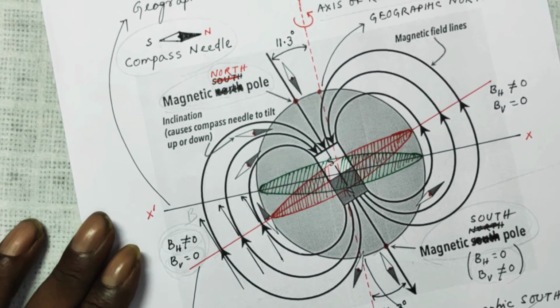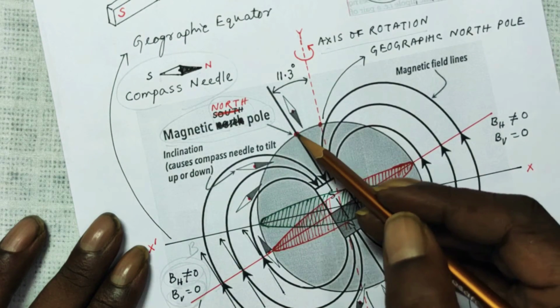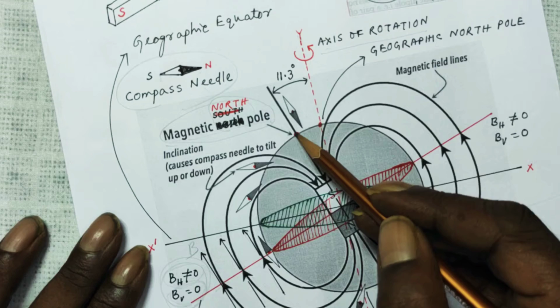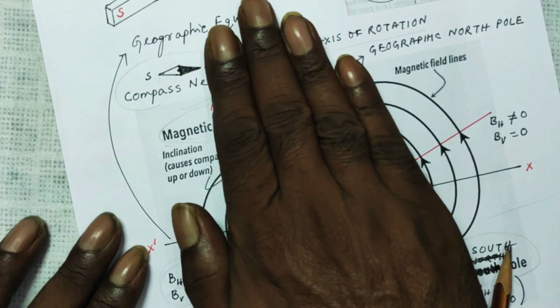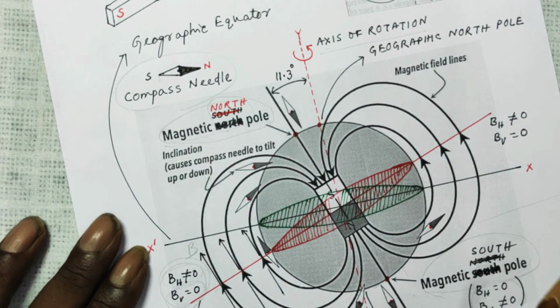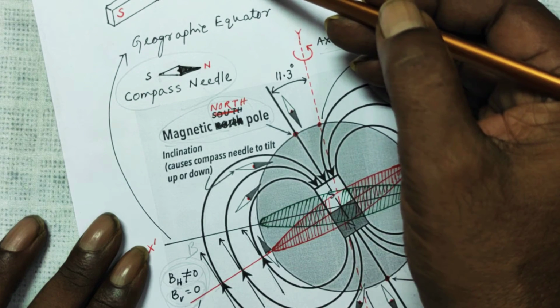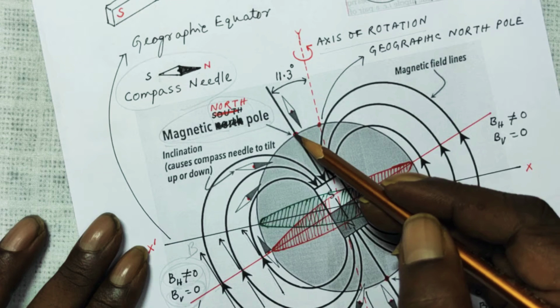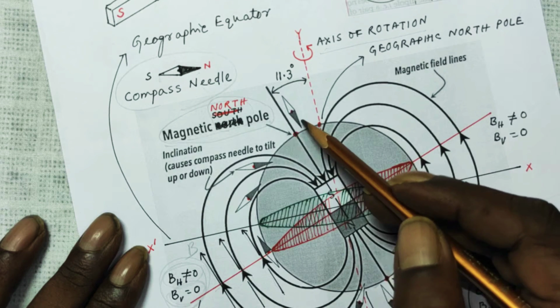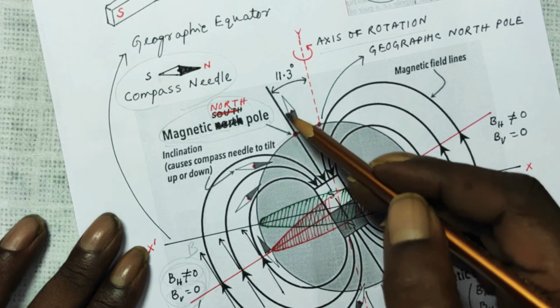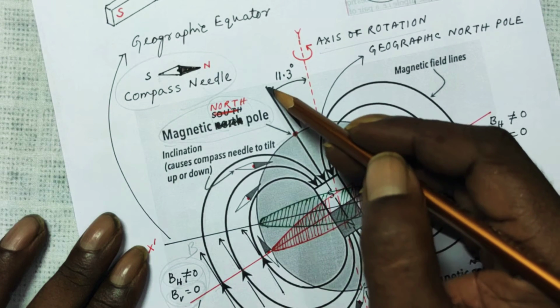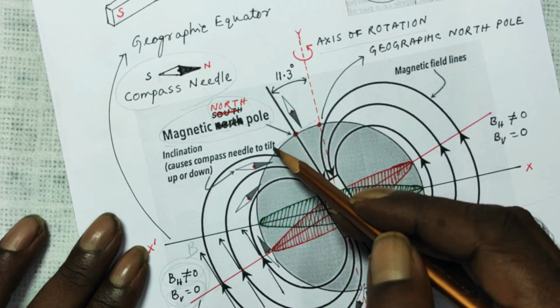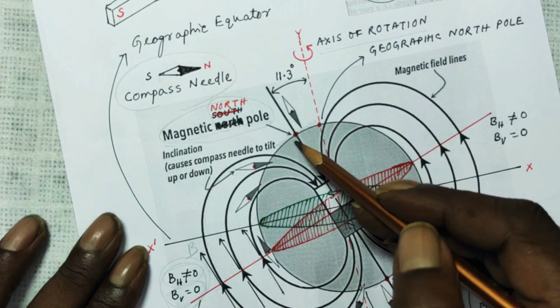Now, if you take that compass needle to this point, and hold it like this, then your compass needle, this north pole will point vertically downward. At this point, the compass needle will stand. This compass needle will be vertical to the surface. This is your surface, the needle will be vertical.